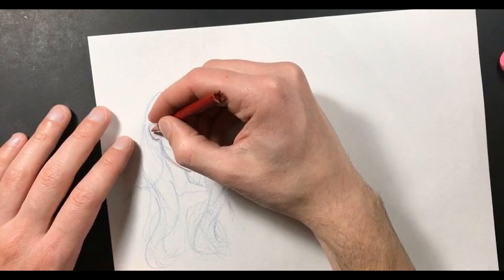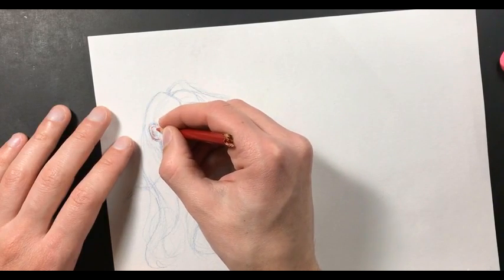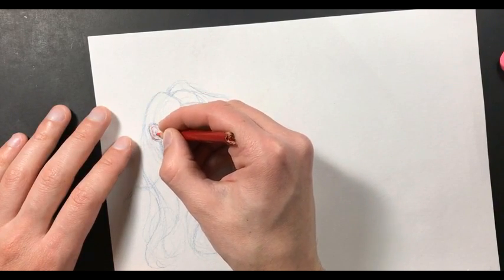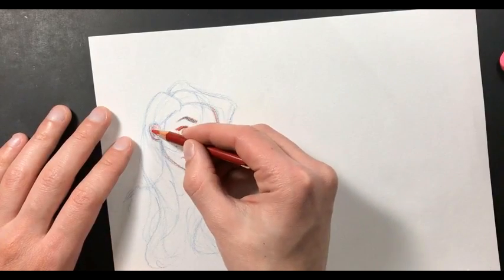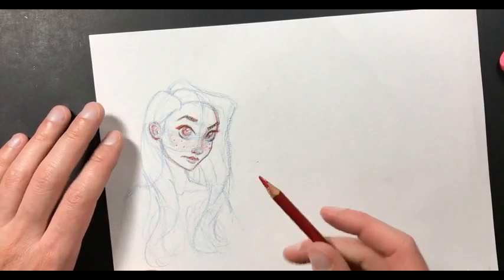Then I'm going to go ahead and add in the ear. And if you remember how we drew a realistic ear, we can go ahead and sort of copy that, but we want to simplify it in this case because it's an animation character. So that's pretty simplified. Then I'm going to go ahead and start to add in my hair.